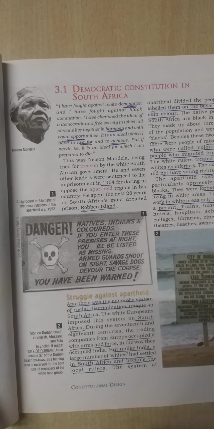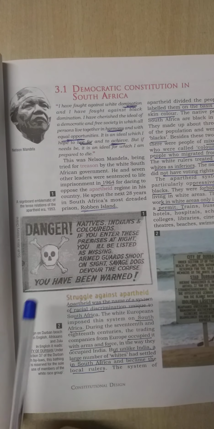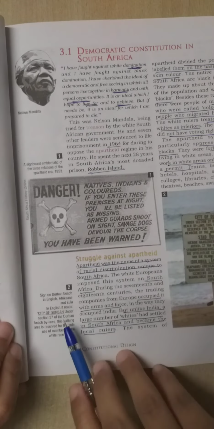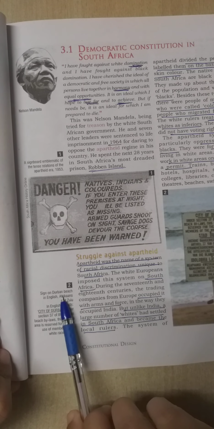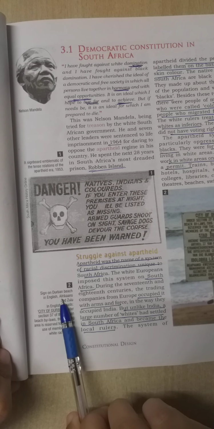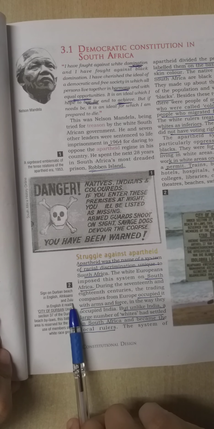And it's only for three types of people: the natives, Indians, and colored. So this is not for the white people. That's clearly written on the sign. So what is it? Okay. Sign on Durban Beach in English, Afrikaans, and Zulu.